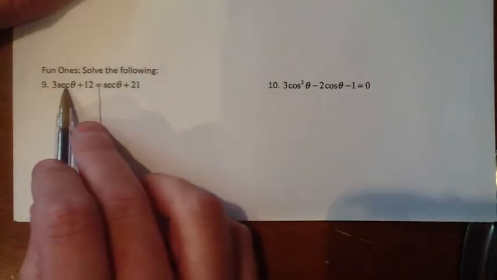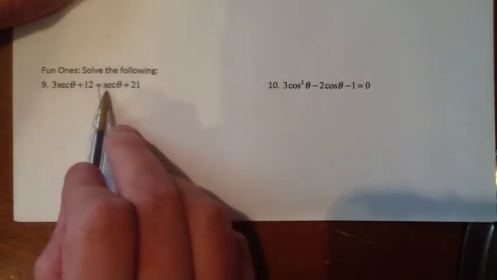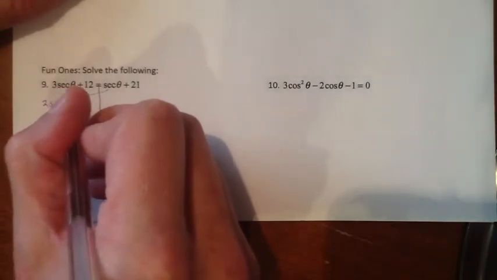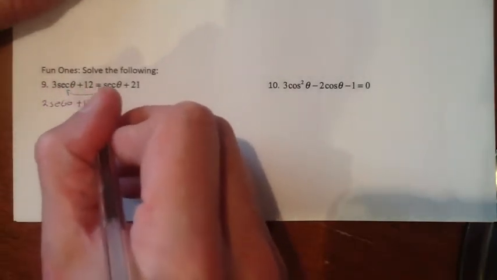Let's take a look at some fun ones in part 2. We're going to solve this one just like any other normal algebra equation. We're going to treat the secants like they're a variable like x. So we have to combine them on the same side. So we're going to bring this secant over here, and that's going to give me 2 secant theta plus 12 equal to 21. See, just like another algebra equation.